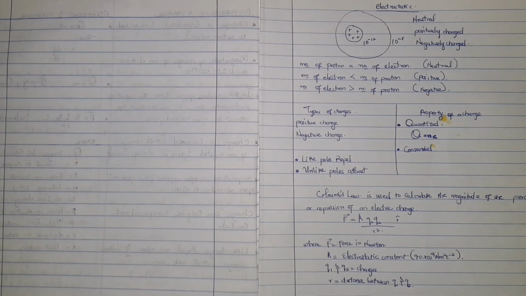So we are going to move on to the calculation aspect of electrostatics, or electric charges, and I'm going to treat each case: how questions can come up in the examination, what you should be expecting, and how you should go about it.